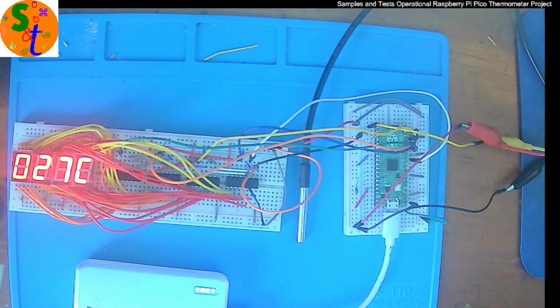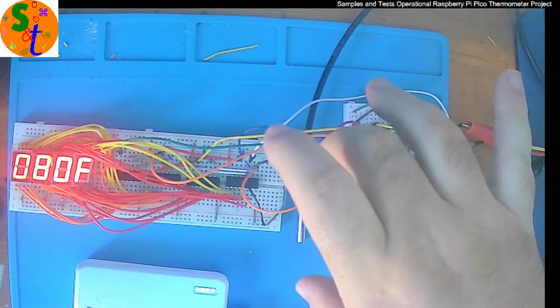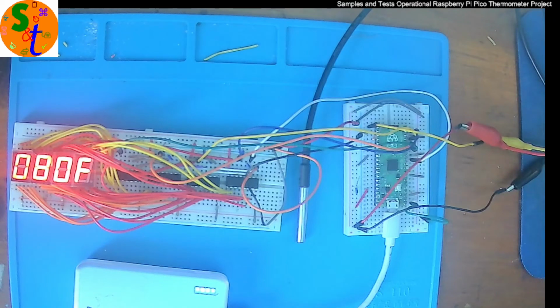Now, I can't fit everything onto one breadboard. I could stack 2 of these full-size breadboards together, but that would still be a lot of loose wires and stuff.